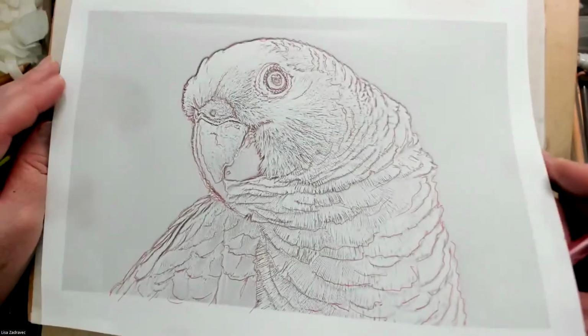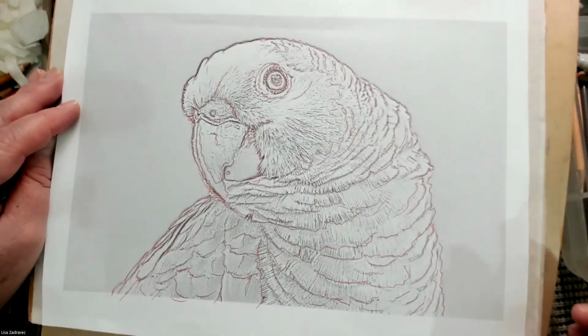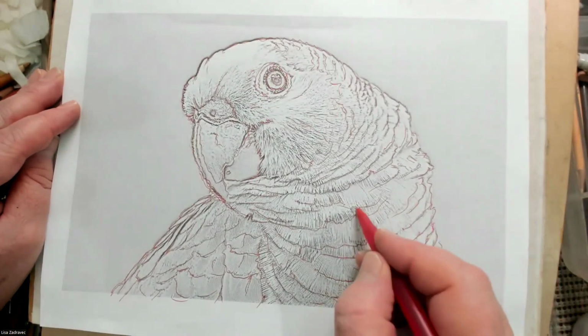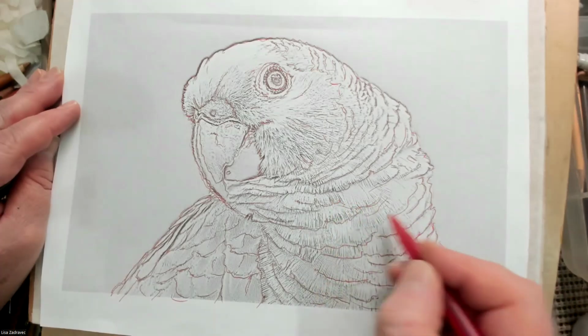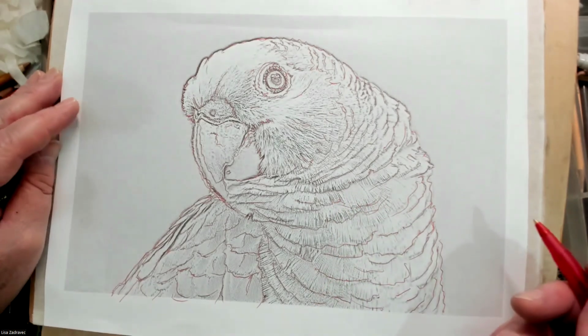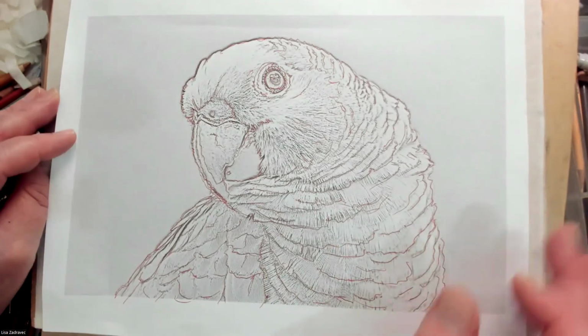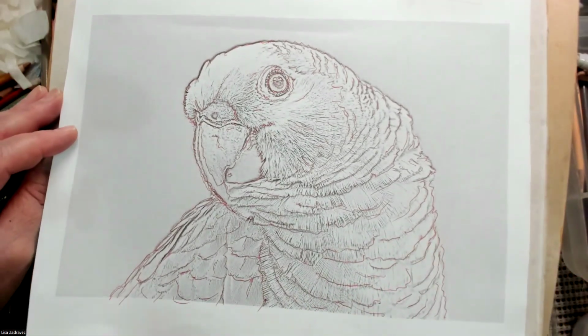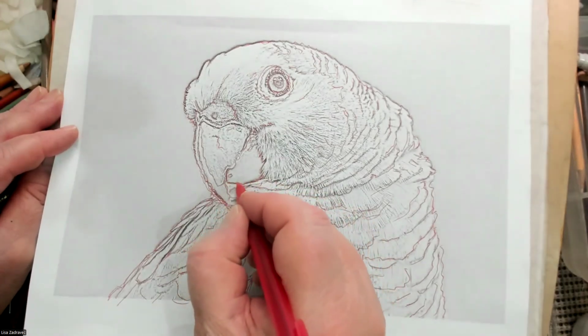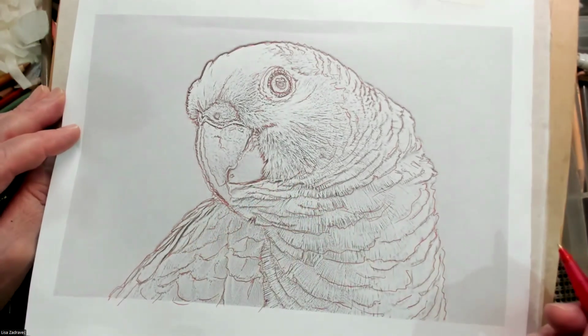I wanted you to know that because, in the beginning, a lot of times people follow along with me and they do the same drawing as me, and I'll send them the picture that I've chosen to draw in class.